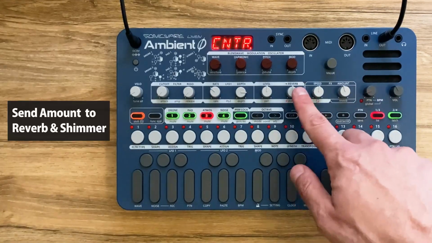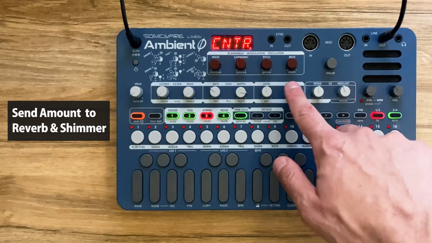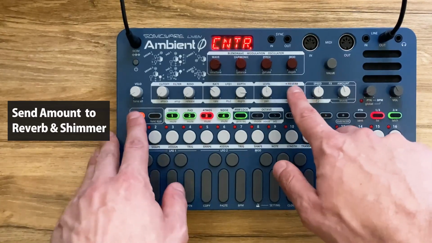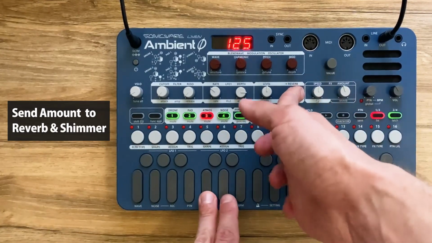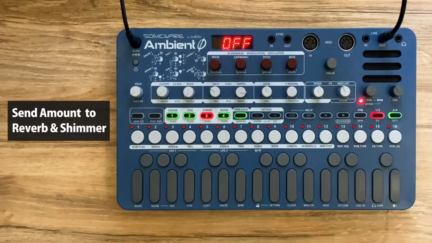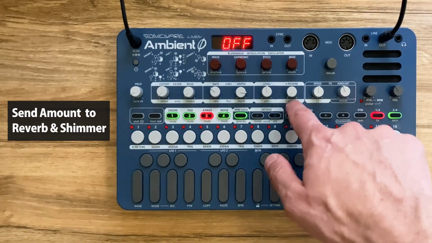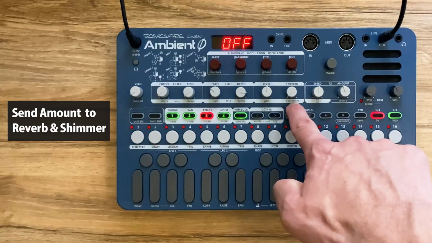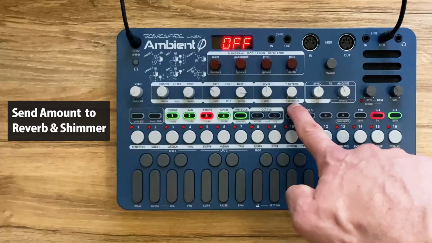The next knob's primary function is to control the amount of reverb that's being sent to this layer. To use the knob in that capacity, I'm going to turn the shift hold off, and now I can either increase or decrease the amount of reverb being sent to this layer. And the secondary function of this knob is to control the amount of shimmer that's being sent to the layer. Shimmer meaning reverberations of our sound an octave above the original layer.